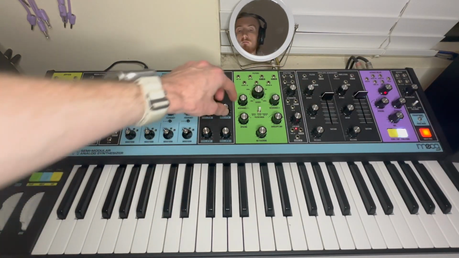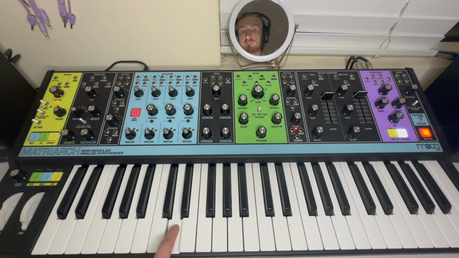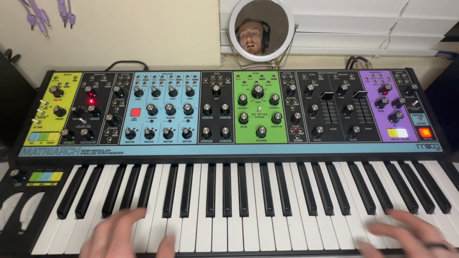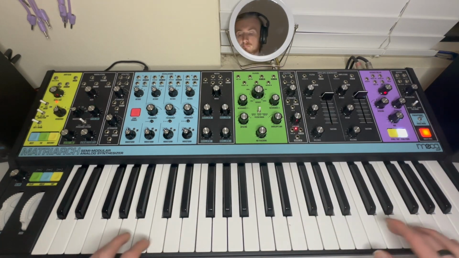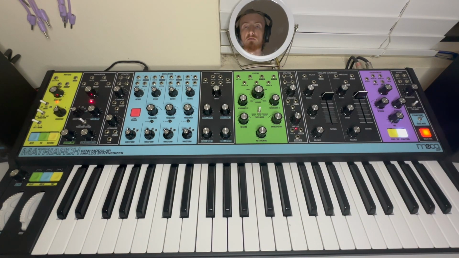So that's fun. We turn oscillator 2 off there. There we go. Back to our standard boring sawtooth wave. For those of you who love sawtooth waves, I'm terribly sorry for offending you, but it is what it is.